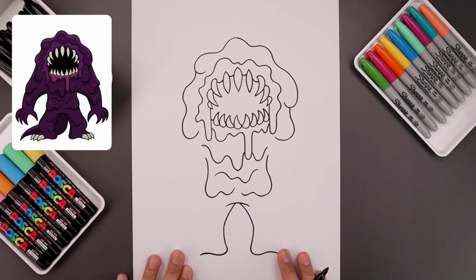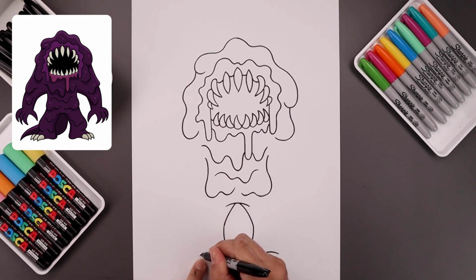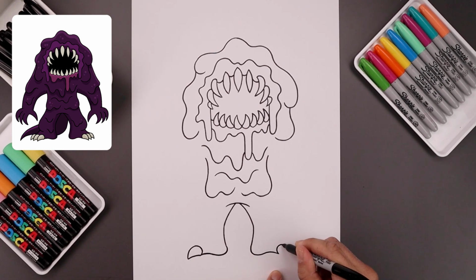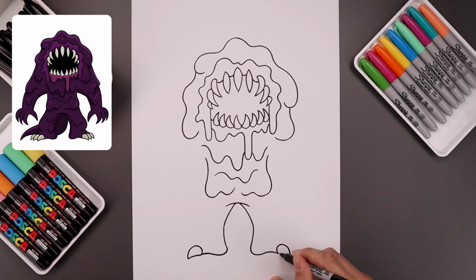Let's add some claws along the outside of the foot. We start from this point, bend this in, up towards the top of the claw, and then bend that down. I'm just going to pull this back up and in towards the bottom of the foot. Let's do the same thing on the right. All the way around towards the tip of the claw, and bend that back in.